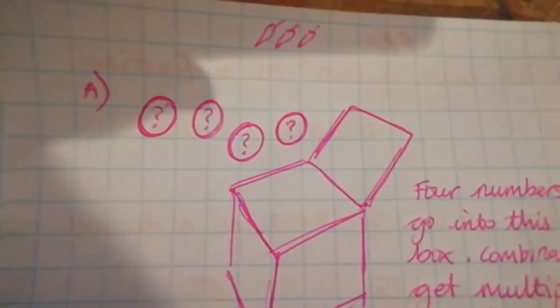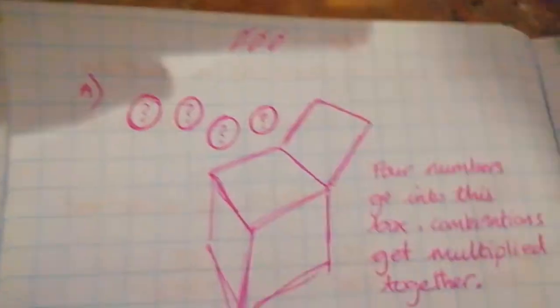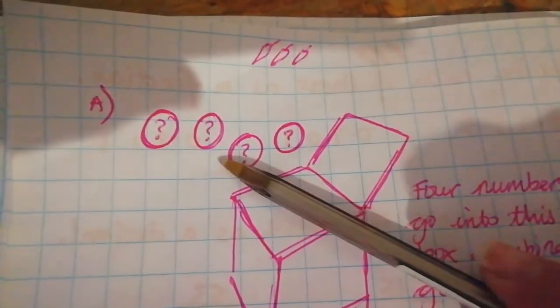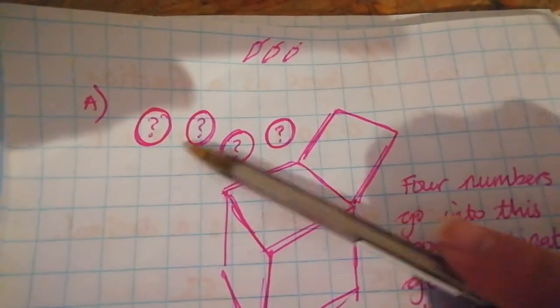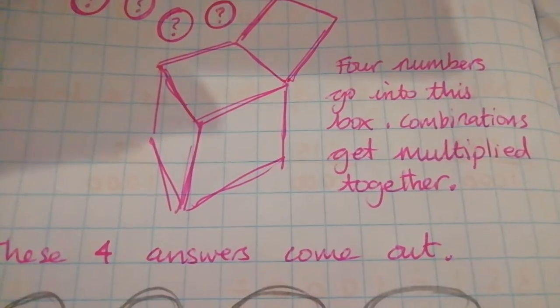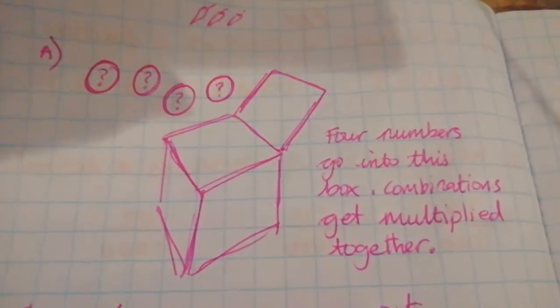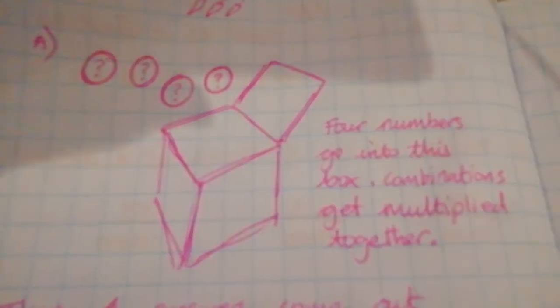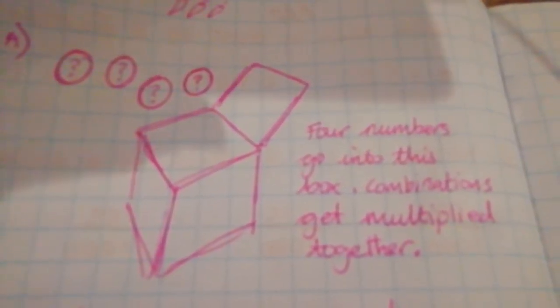Okay, 3 chilly people. Imagine a box, a magic box, and tossed into that box go 4 numbers. I'm not saying that they're single digit numbers. I'm not saying that they're not. 4 numbers get tossed into this box.